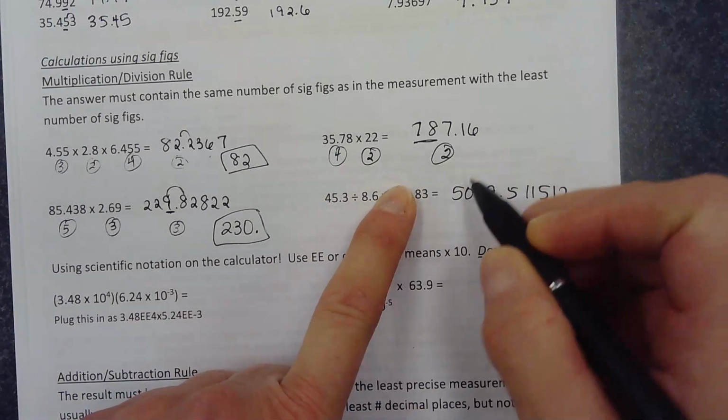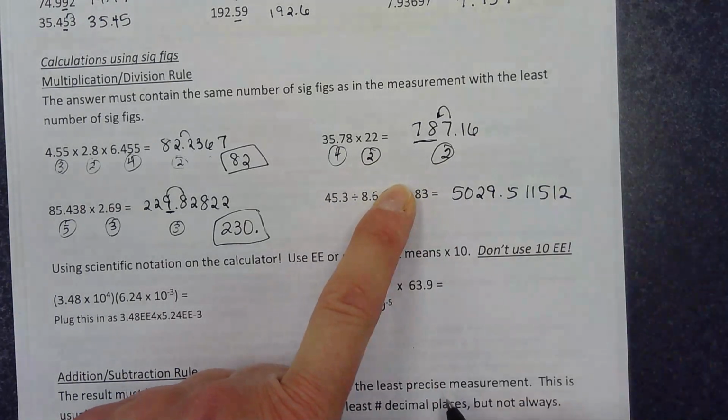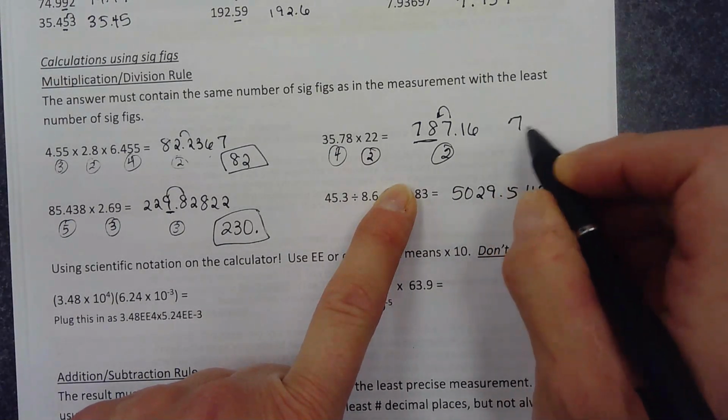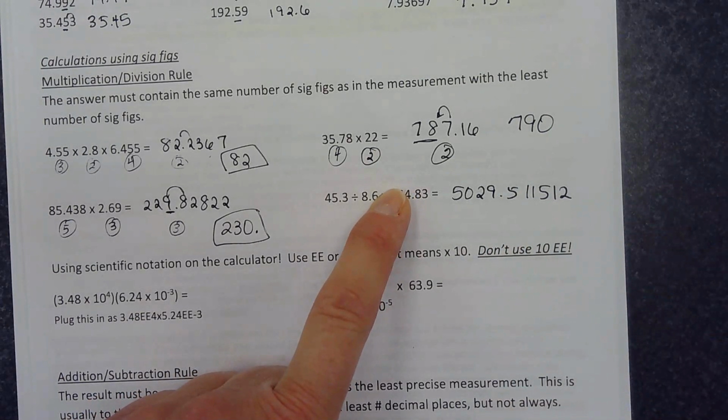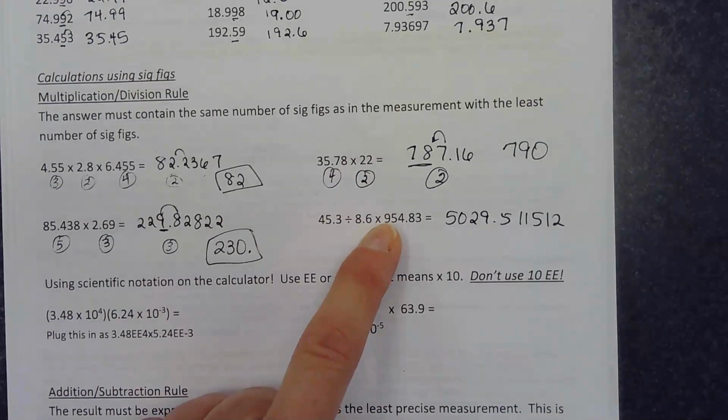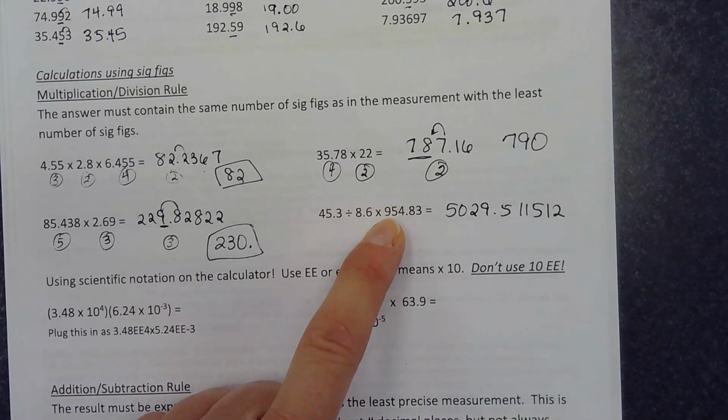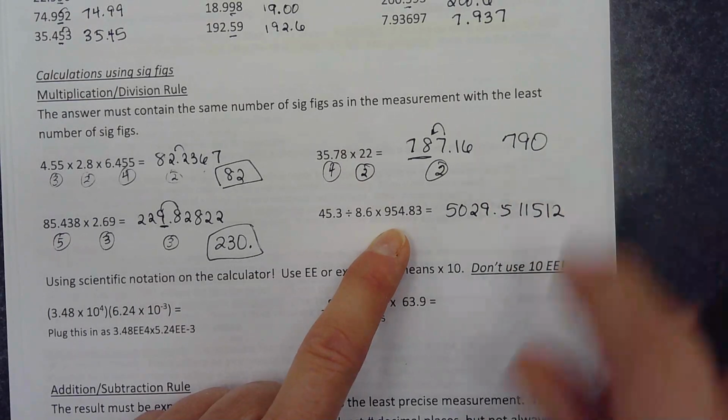Okay, so here are my 2 significant digits. Does a 7 make an 8 go up? Yes, so what's my answer? 790. Now then, do I put a decimal or not? No, I do not. Why not? I do not want this 0 to be significant. If I wanted 3 significant digits, what would I have left it? 787. How many significant digits am I supposed to have, though? Only 2, so I cannot put a decimal.